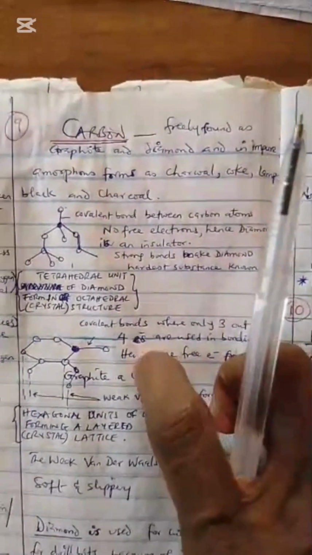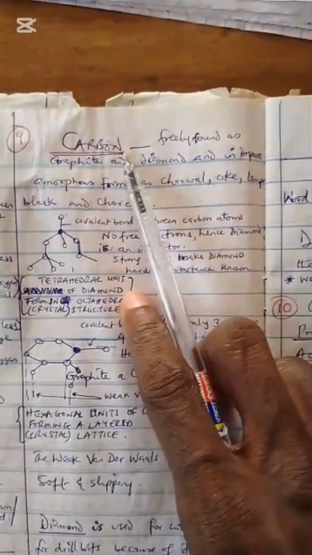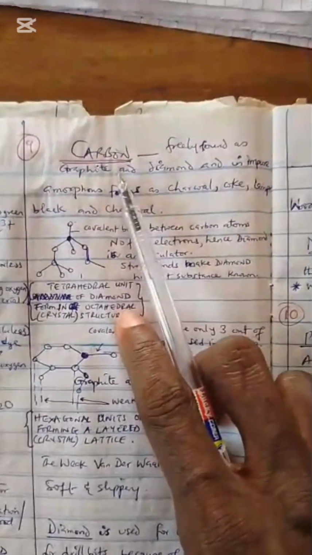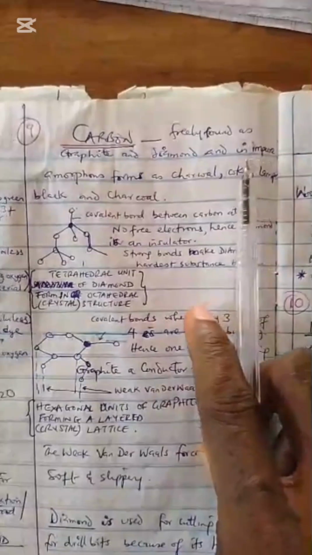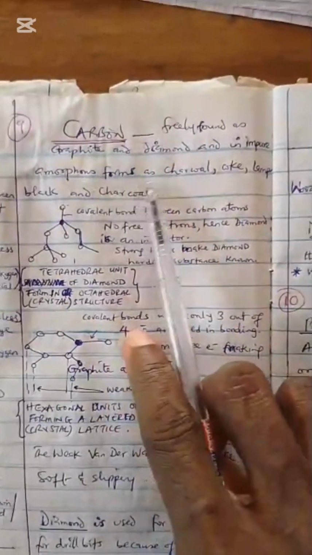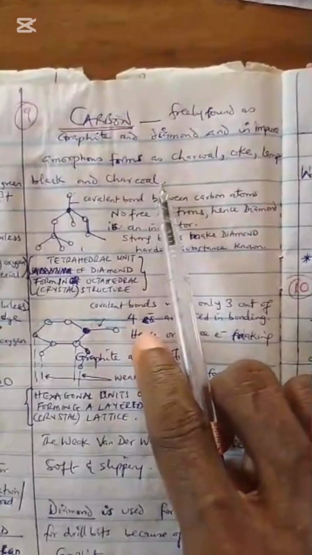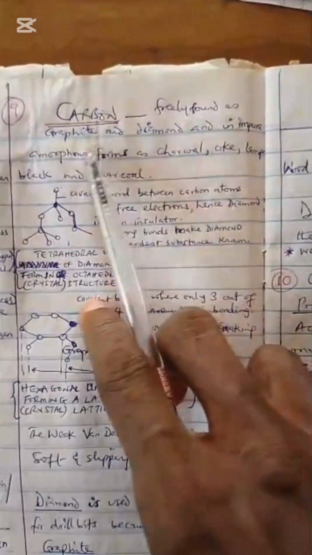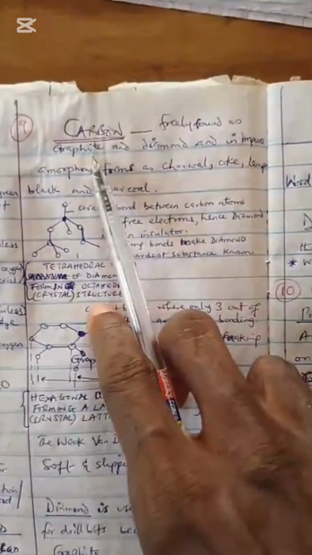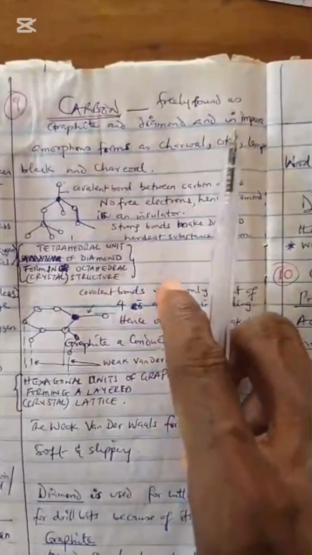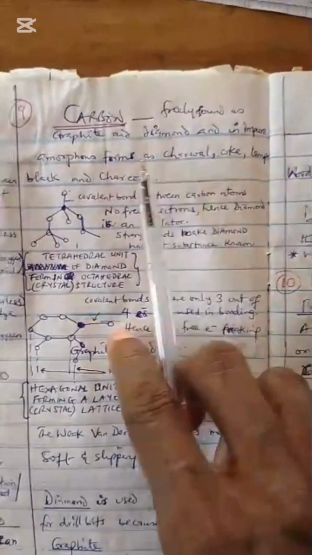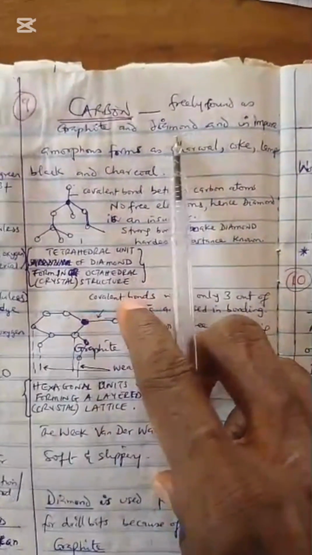Alright, so let's look at carbon. Carbon is freely found as graphite and diamond, and in impure amorphous forms as charcoal, coke, and lamp black. So these are the forms in which carbon is found: graphite and diamond, and charcoal in its amorphous form. The other forms are crystalline.